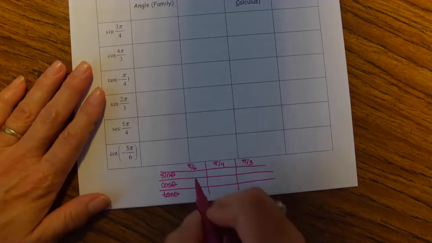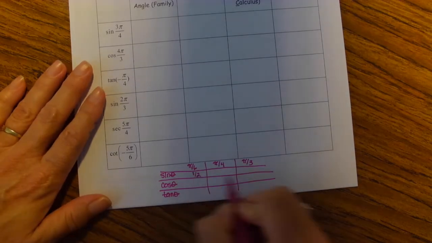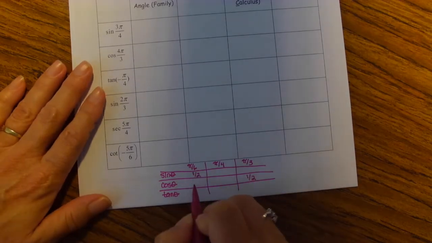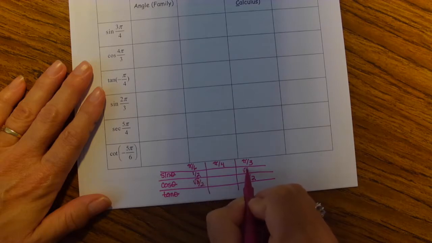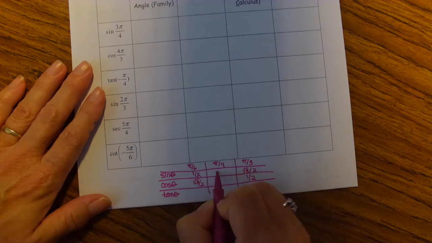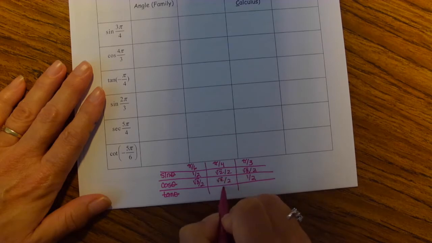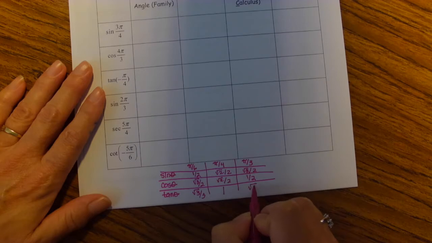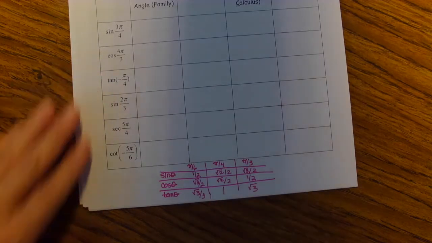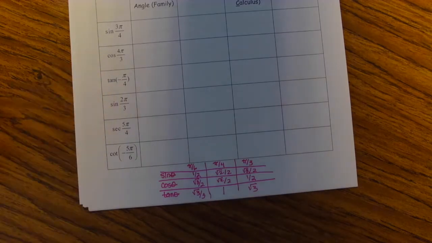What's sine of pi over 6? 1/2, so that's 1/2. Cosine is the square root of 3 over 2, so this is the square root of 3 over 2. These are the same, so they're 2 over 2, square root of 2 over 2, 1, square root of 3 over 3, square root of 3. You have to know these.